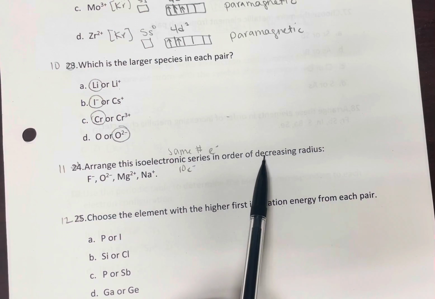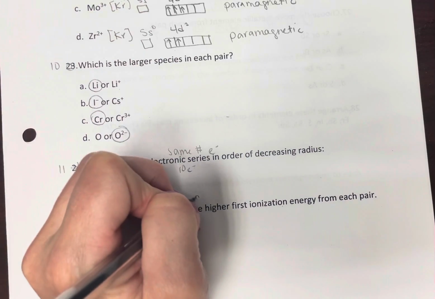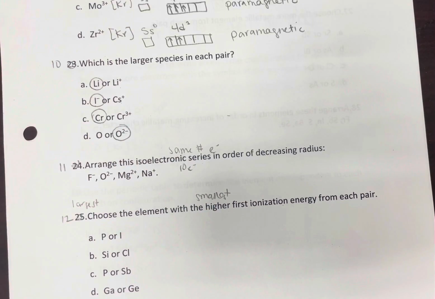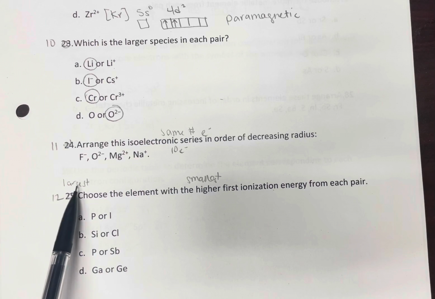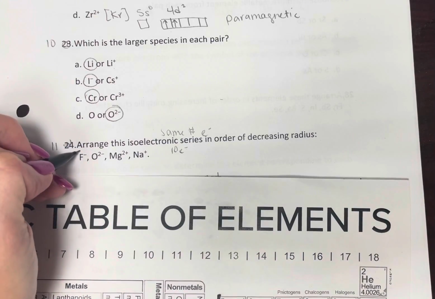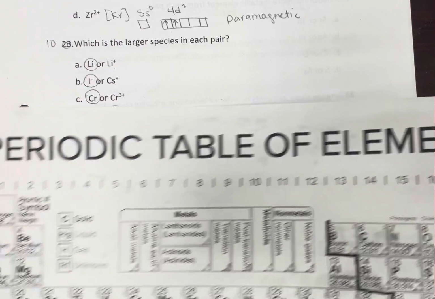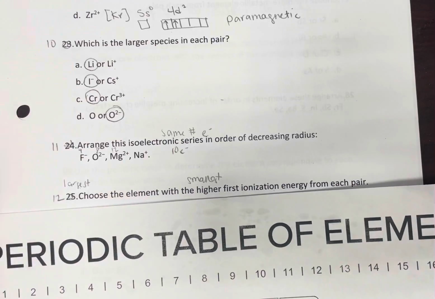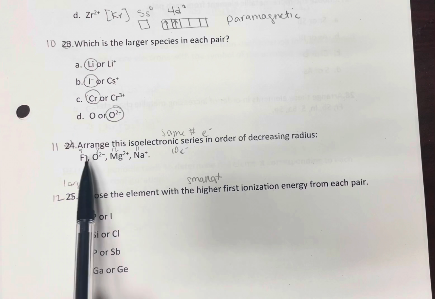So decreasing radius, so that means we want the largest to the smallest. So to make sure you read the question right, I have to break that down. Okay, so the largest is going to be the one that has fewer protons, more electrons. So of these, fluorine has 9 protons, oxygen has 8, magnesium has 12, sodium has 11. So all of these have 10 electrons.